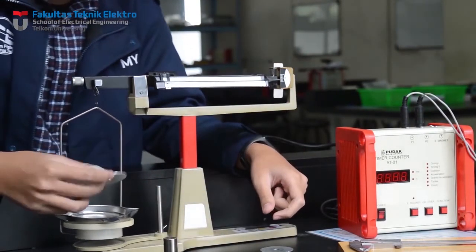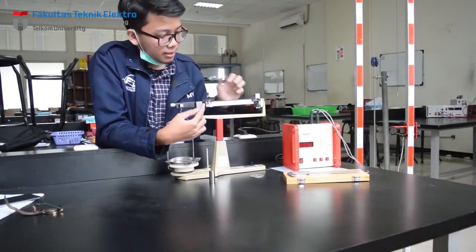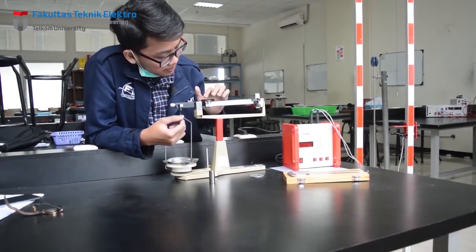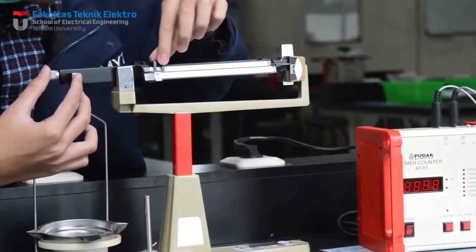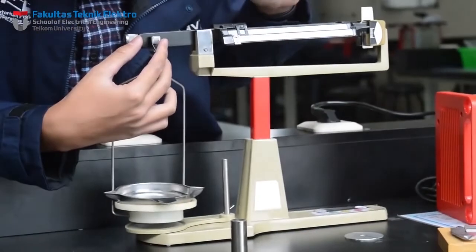Then we continue to measure the extra load. With the same method as before, by balancing the load and the beam.